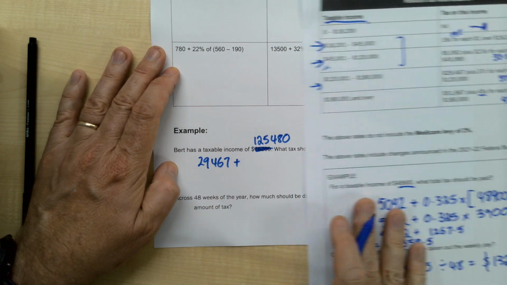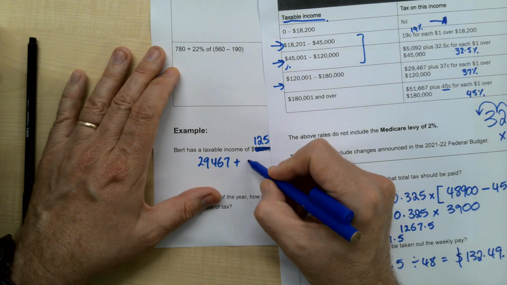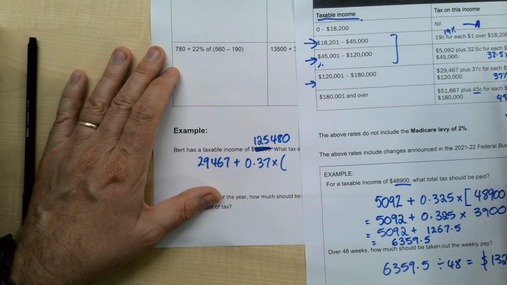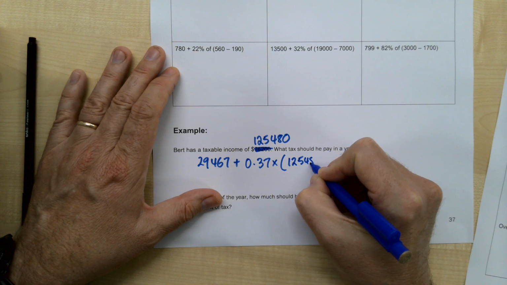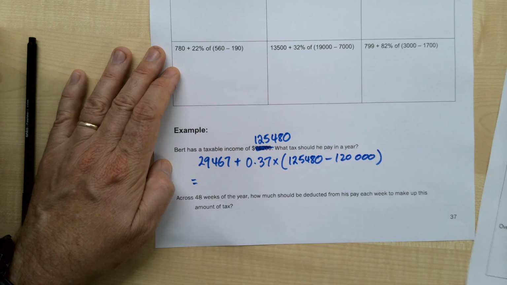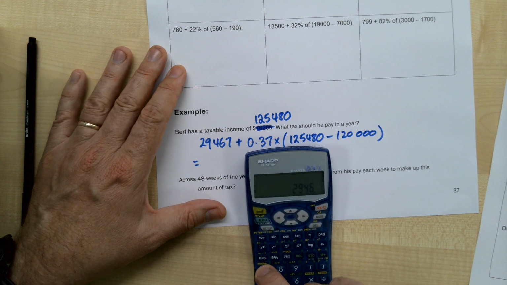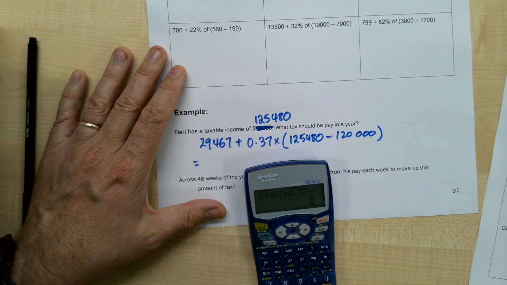29,467 plus 37 cents for each dollar. So that's 37%, 0.37 times everything over 120,000. So 125,480 minus 120,000. Let's do it all in one go. 29,467 plus 0.37 times bracket 125,480 minus 120,000.